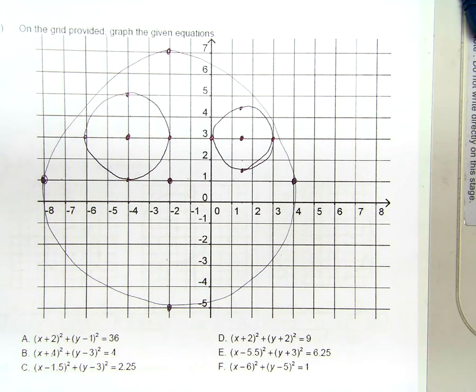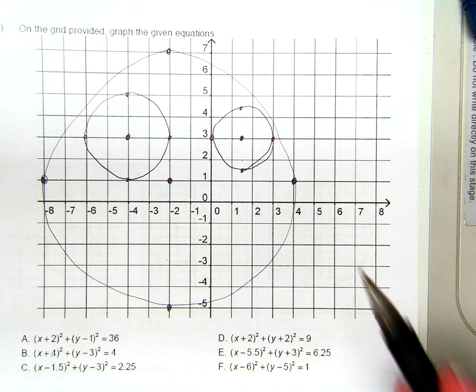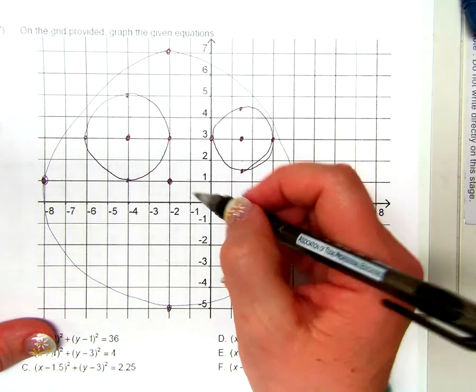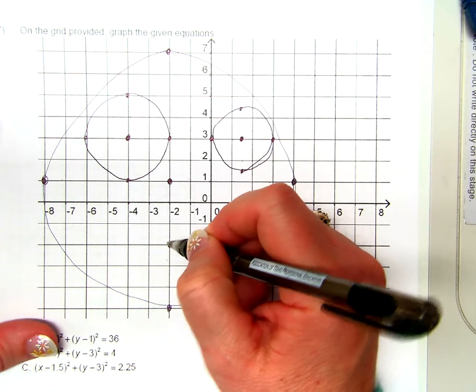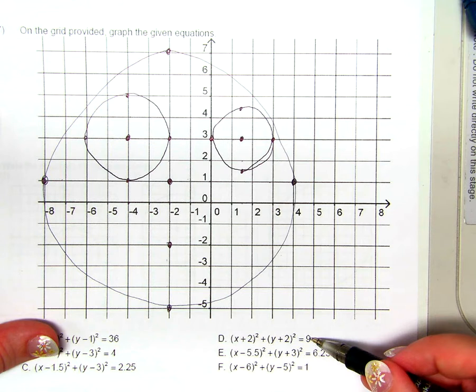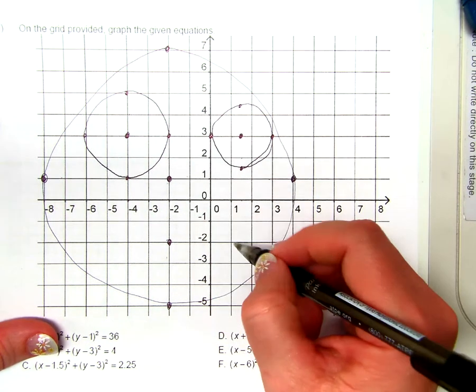What about D? Are you guys caught up with me, or am I going too fast? I'm good? Okay. Negative 2, negative 2. And my radius is 9? Oh, 3.